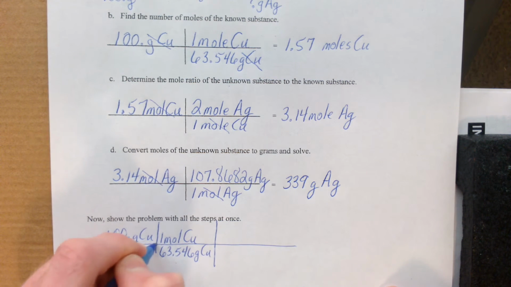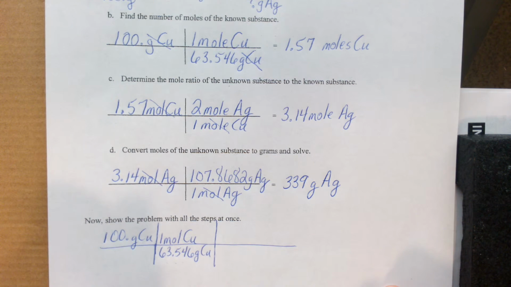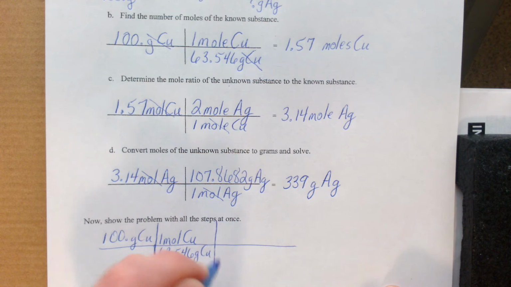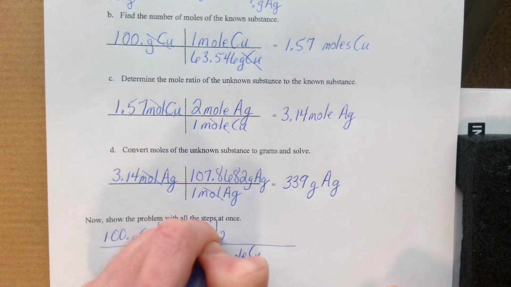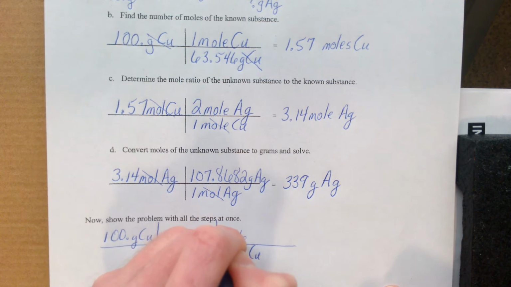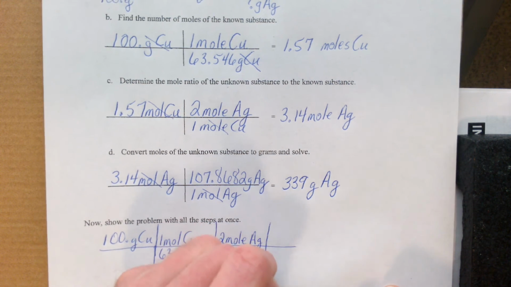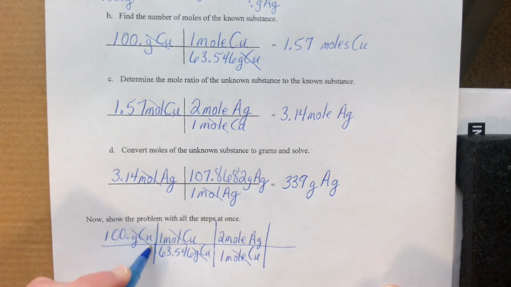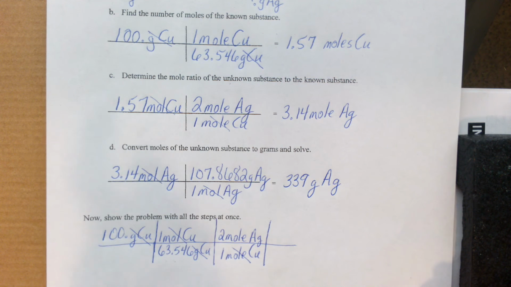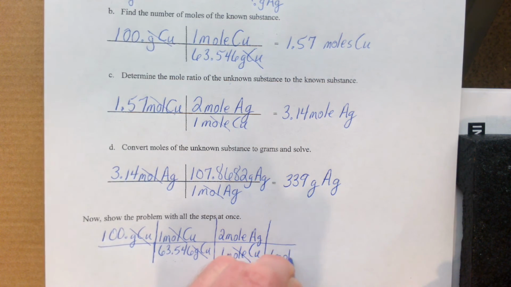Our second conversion was moles of copper to moles of silver, and our conversion factor was 1 mole of copper. Remember, these numbers, these coefficients, are coming from the balanced equation. 2 moles of silver. Notice how they're canceling. And then our final step was to go to grams of silver using the molar mass.